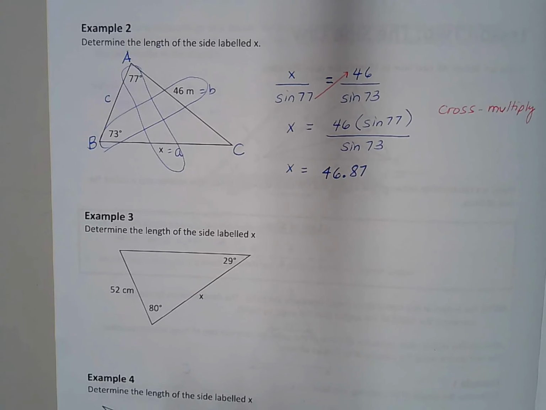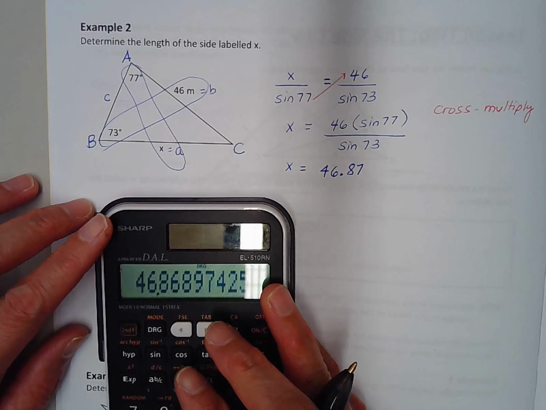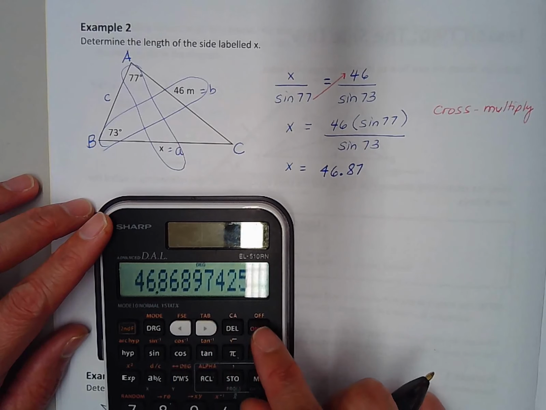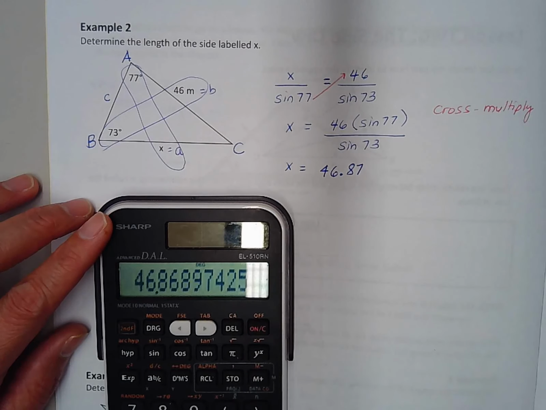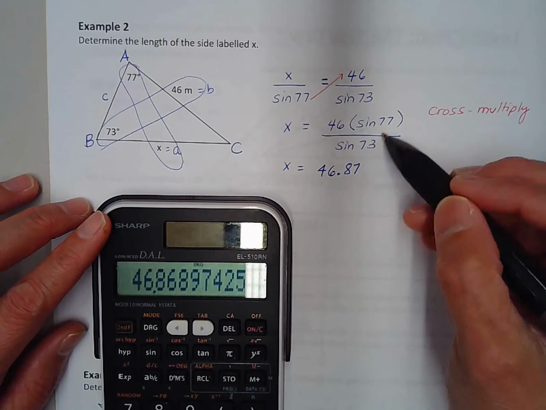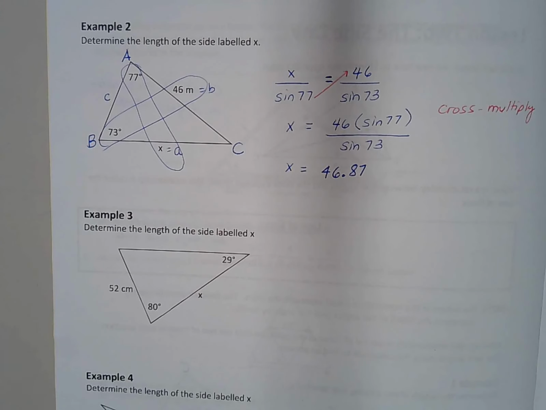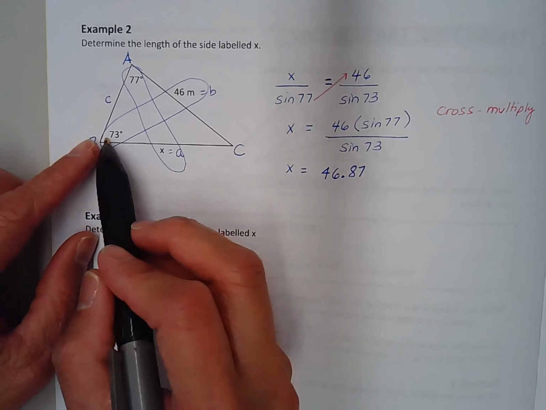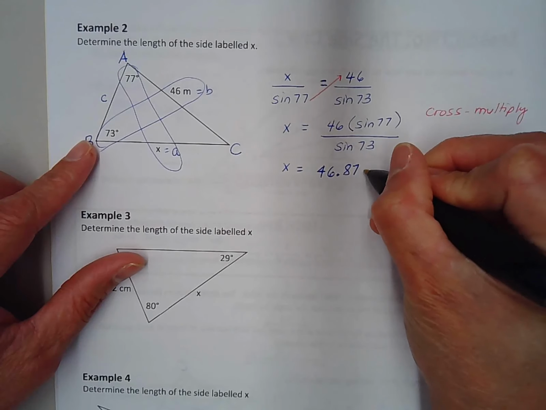I got 45.14. Oh, okay. What did I do? Oh, I did mine wrong. That's my mistake, I think. Did you switch these around by any chance? Okay, so x is equal to 46.87, and because we're talking about the length of the side, that's going to be in meters.